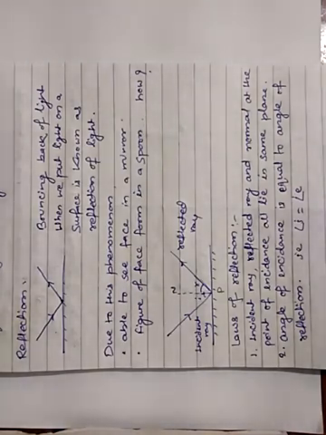Now come to the laws of reflection. There are two laws of reflection. The first one is: the incident ray, reflected ray and normal at the point of incidence all lie in the same plane. When over a surface you put the incident ray, reflected ray and normal, then all will lie in the same plane. It means that a single plane, a single surface, can be constructed passing through these three.